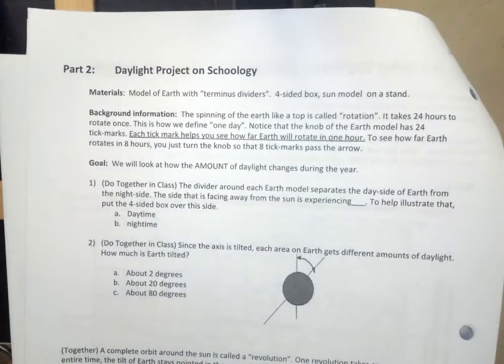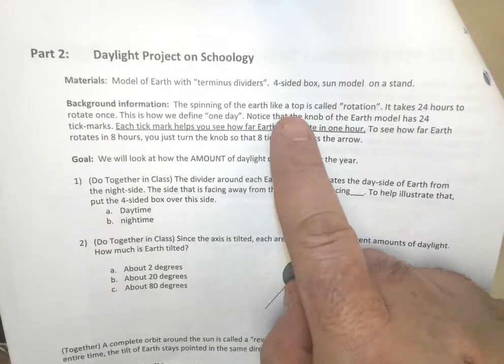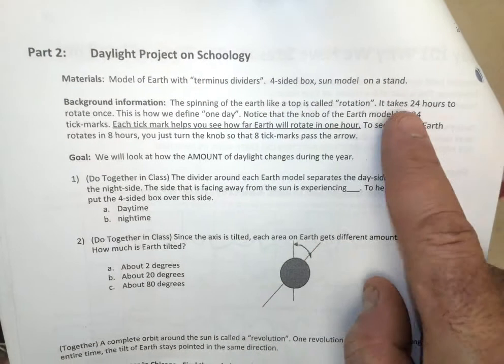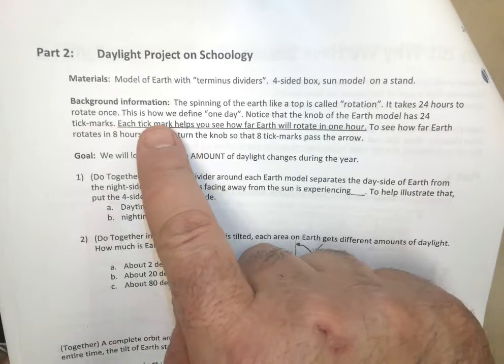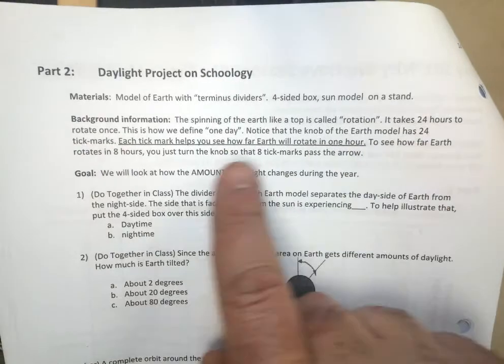The daylight project. Background information. The spinning of the Earth like a top is called rotation. It takes 24 hours to rotate once. This is how we define one day. Notice that the knob on the Earth model has 24 tick marks.